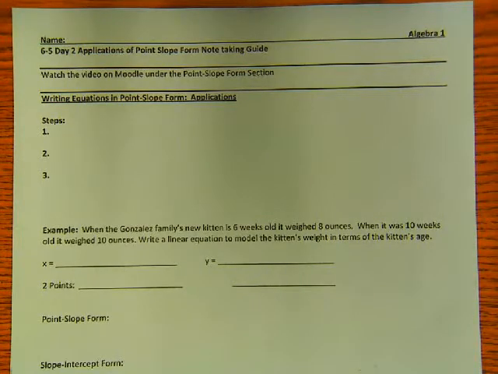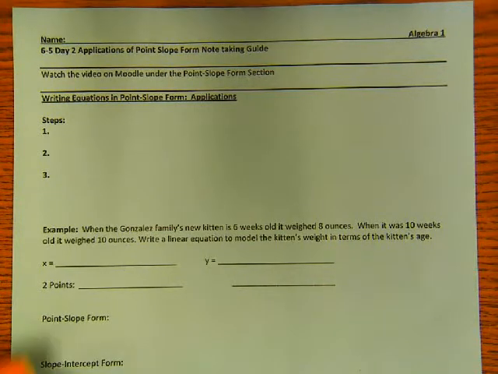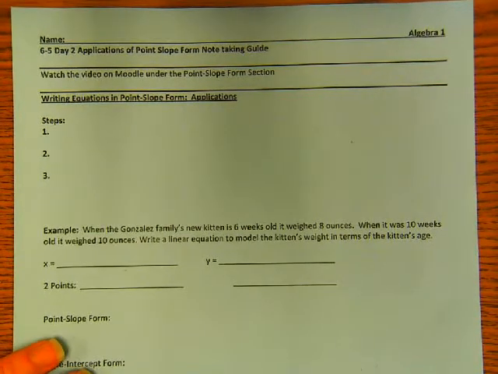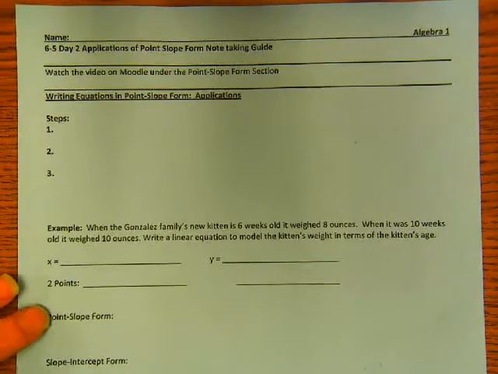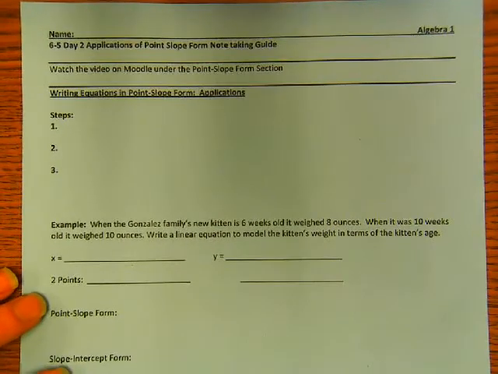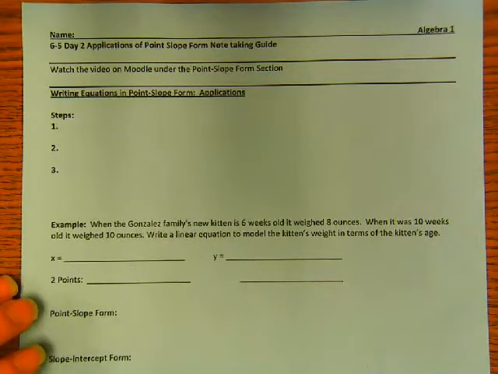Okay, so we are doing a note-taking guide on point slope form, and we're going to do an application example and develop some strategies for solving word problems with point slope form. So first of all, I want to give you 3 steps, and actually I'm going to add a 4th on your note-taking guide. You probably have a 4 there as well.